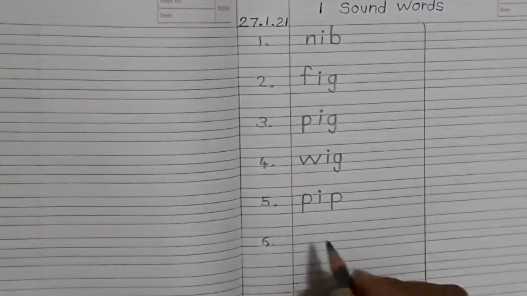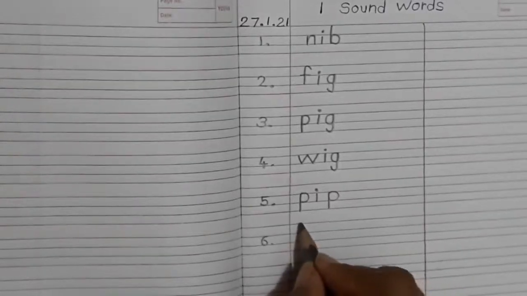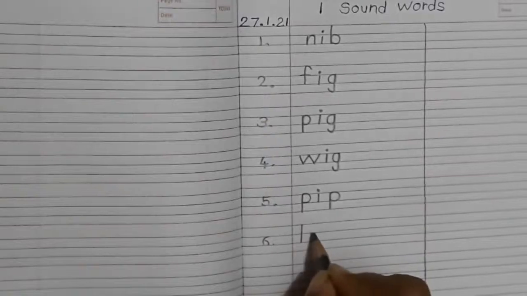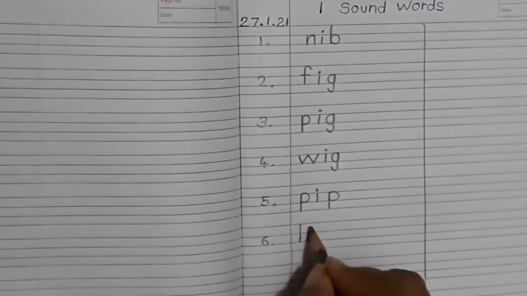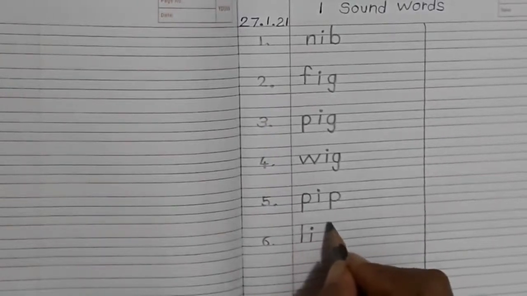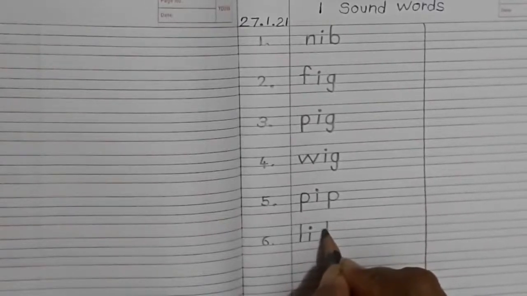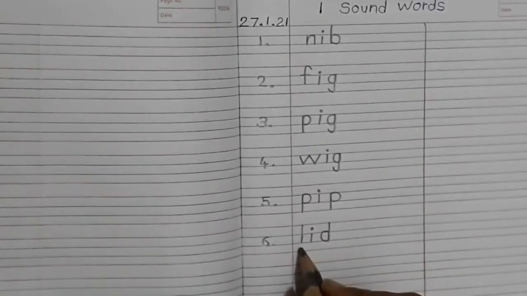L-I-D, lid. Standing line and dot I. Then standing line, C curve. It's a D. L-E-D, lid.